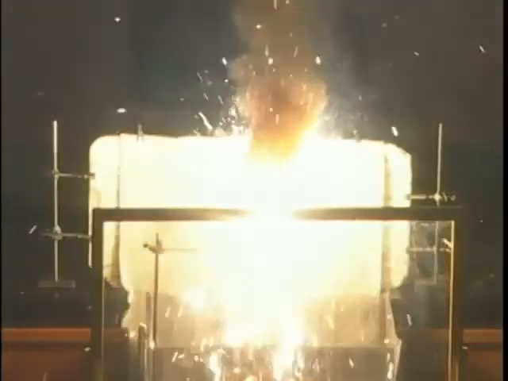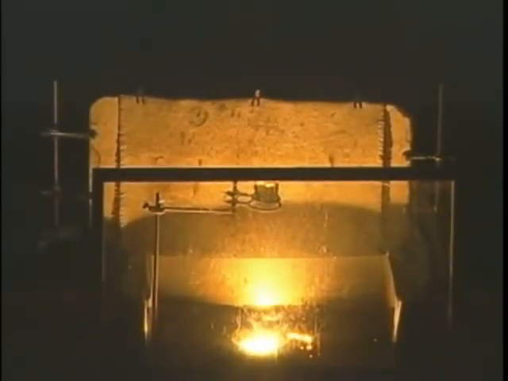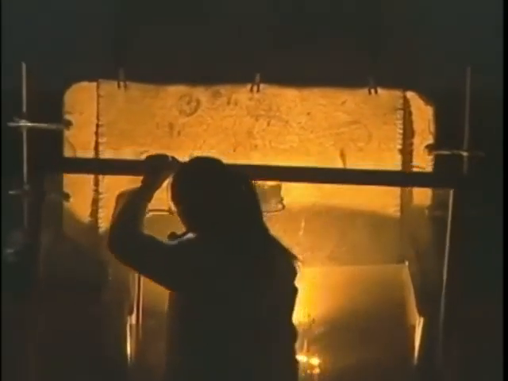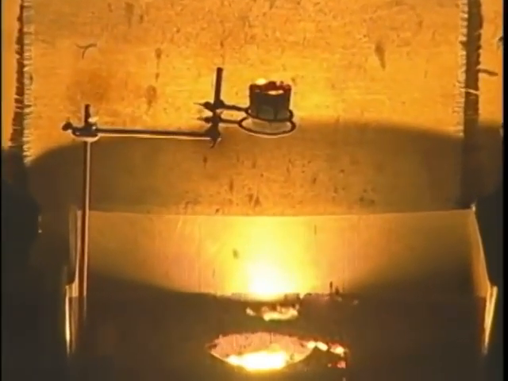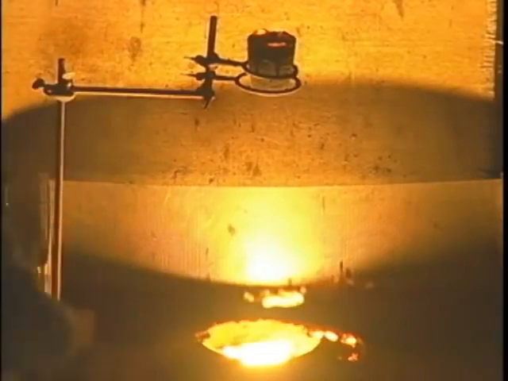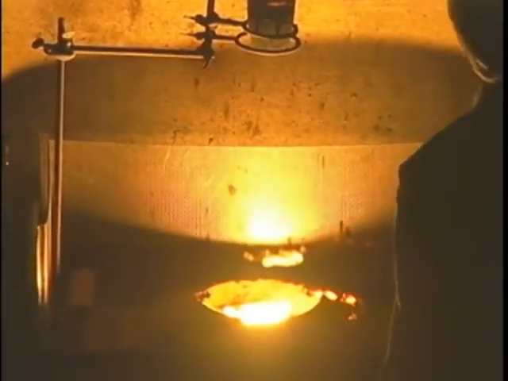Okay, fine. There it goes. That's the reaction. Now, did you see it coming out in the bottom? Okay, the molten iron. Did you see it flow? It flowed right out of the bottom, and it's so bright you can see it.